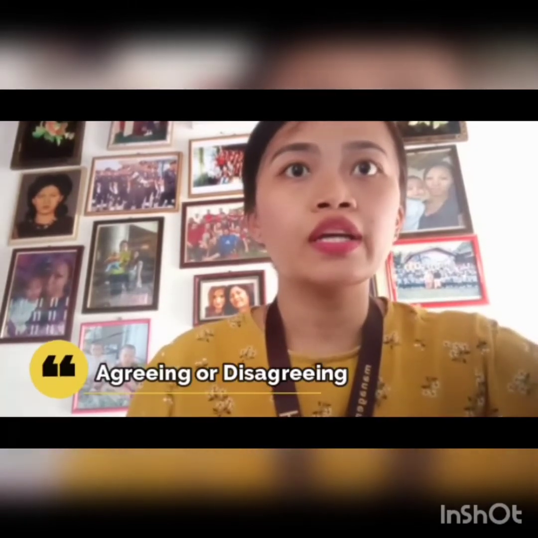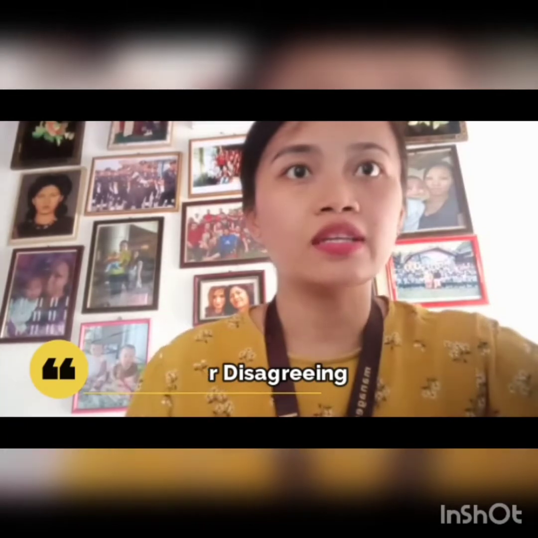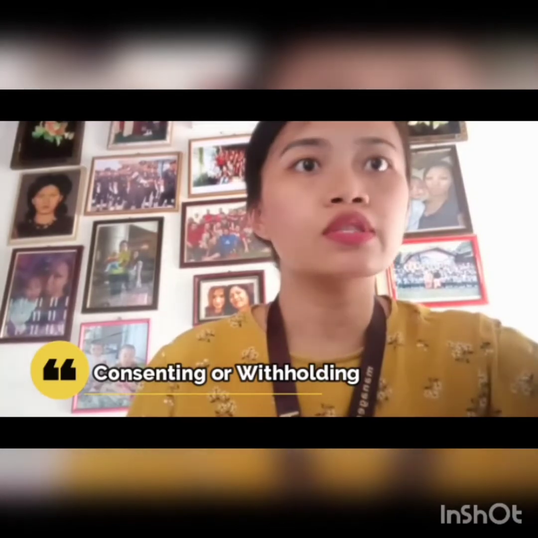di-Pertuan Agong. Number 2. Agreeing or disagreeing to the extension of any religious act, observance, or ceremonies to the Federation as a whole. Number 3. Consenting or withholding consent to any law and making or giving advice on any appointment which under this constitution requires the consent of the conference or is to be made by or after consultations with the conference.